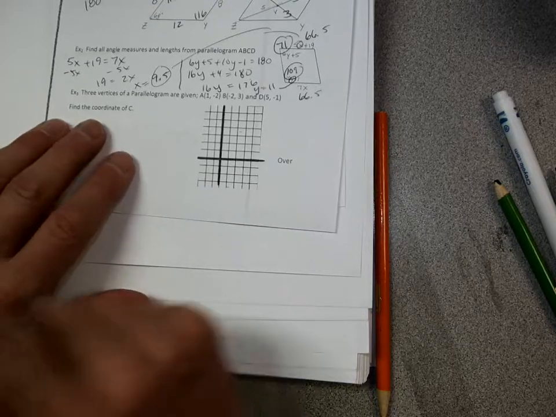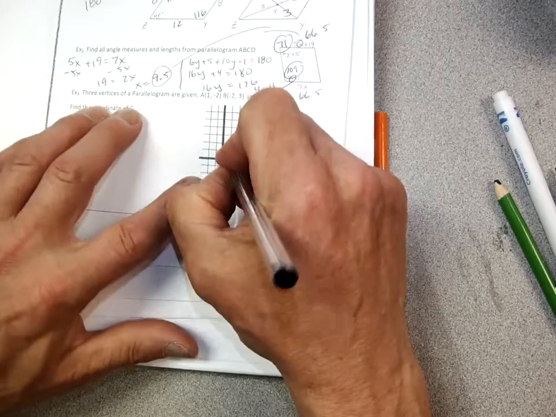Example 3. 3 vertices. So one's at 1, negative 2. Okay, there's A.